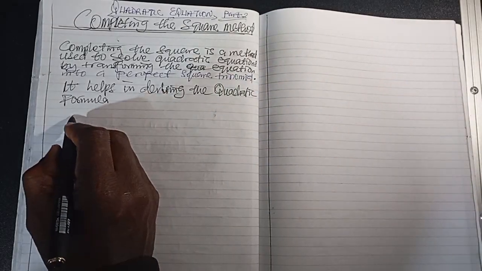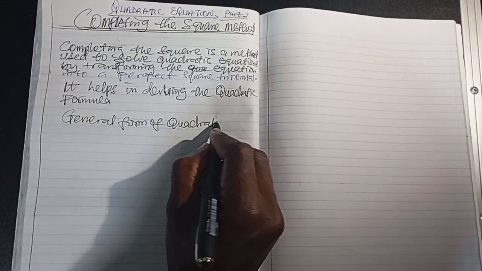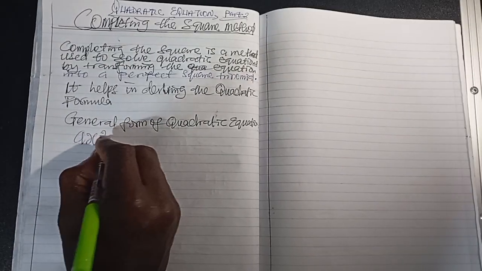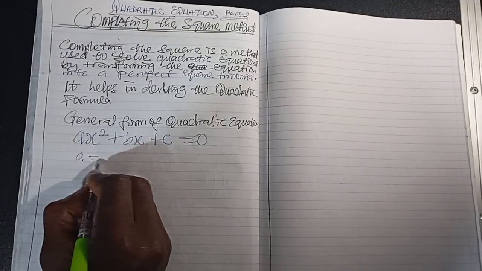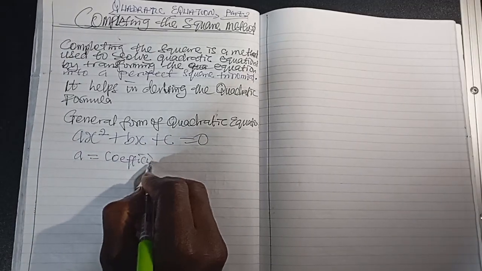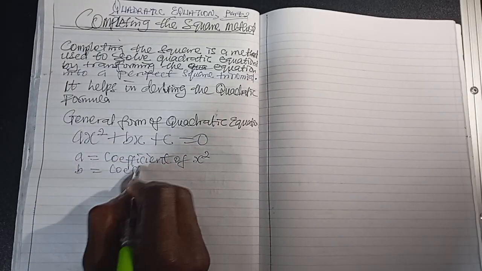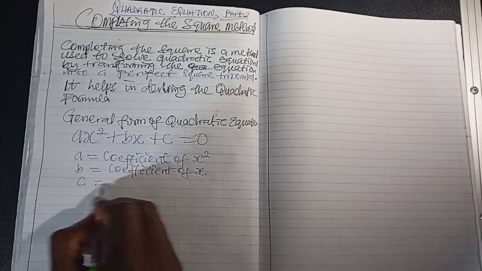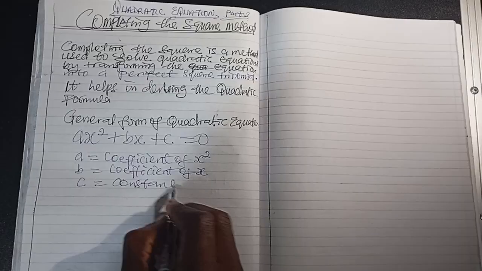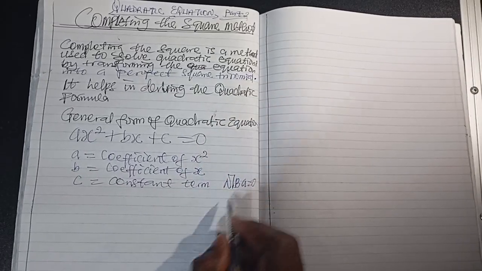Alright. So the general form of quadratic equation is ax raised to power 2 plus bx plus c equals to 0. So a equals coefficient of x squared, b is coefficient of x, while c is constant term. And a is not equal to 0.